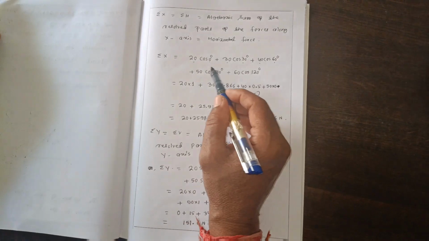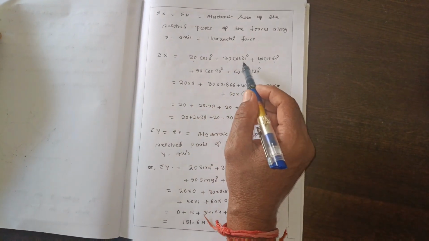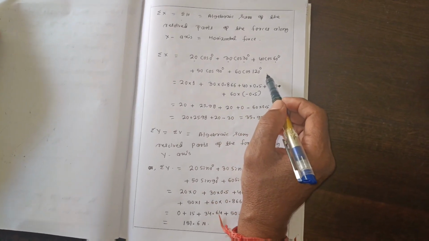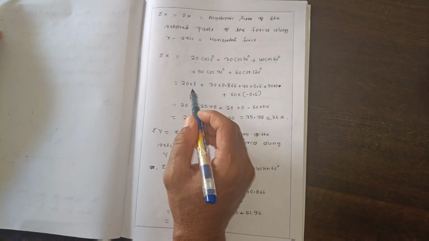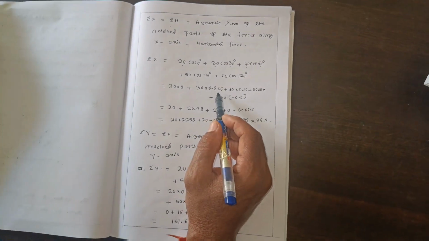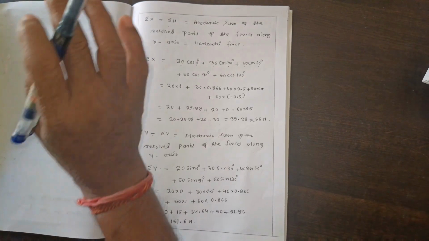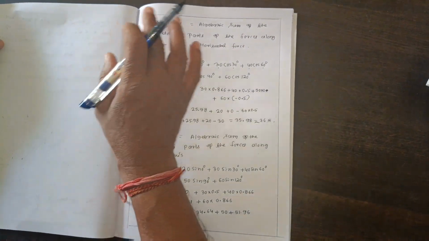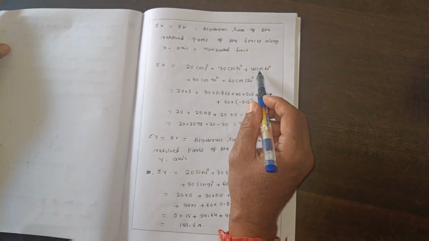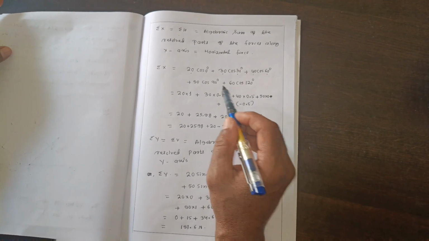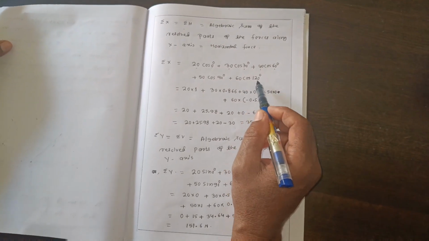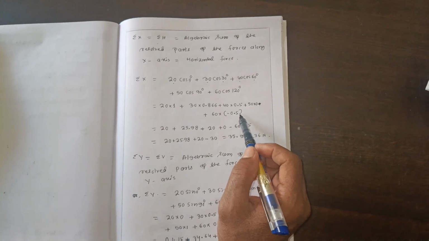Therefore horizontal force is equal to 20 cos 0 plus 30 cos 30 plus 40 cos 60 plus 50 cos 90 plus 60 cos 120. The value of cos 0 is equal to 1, the value of cos 30 is equal to 0.866. Use a calculator for this problem. Then cos 60 is equal to 0.5, cos 90 is equal to 0, cos 120 is equal to minus 0.5.